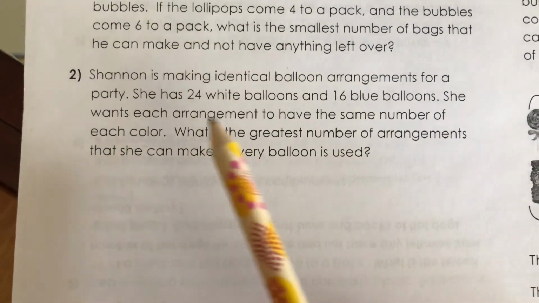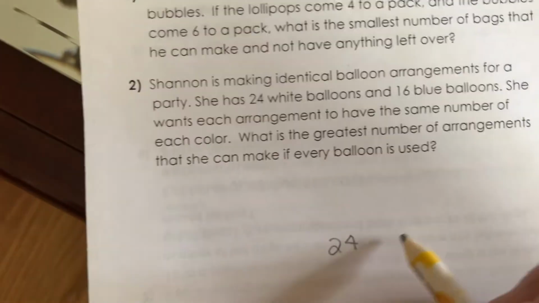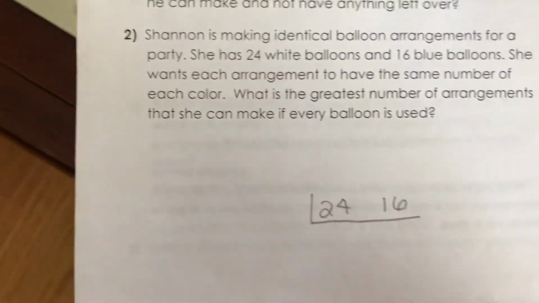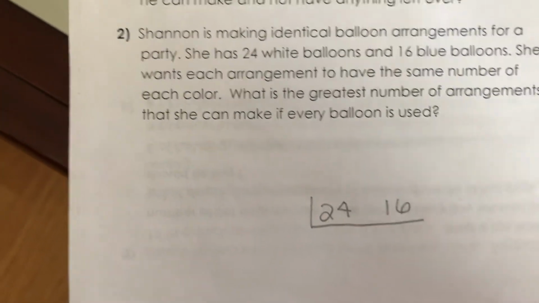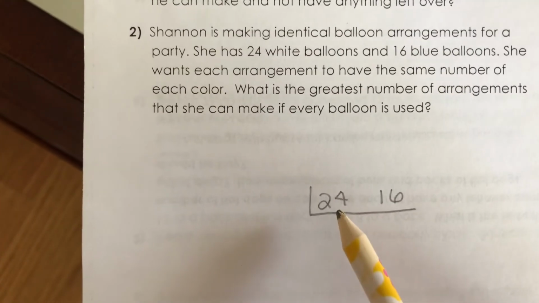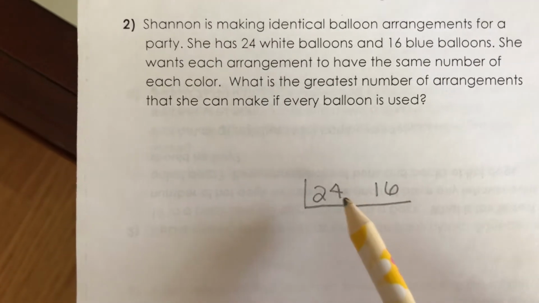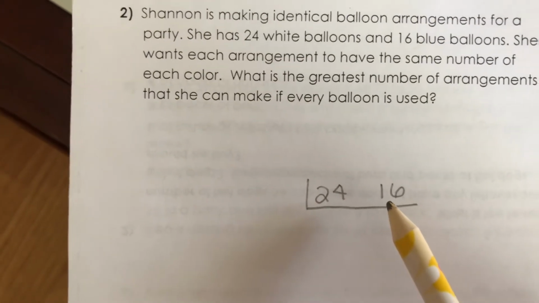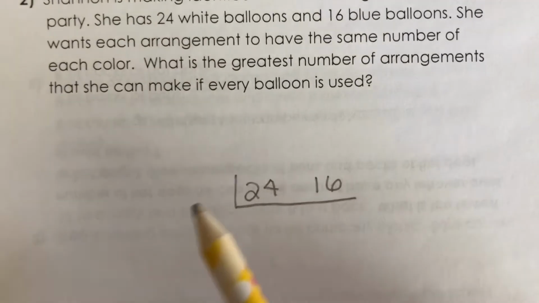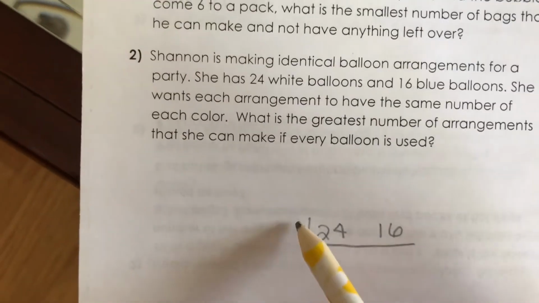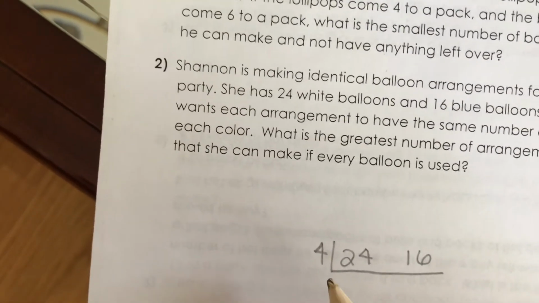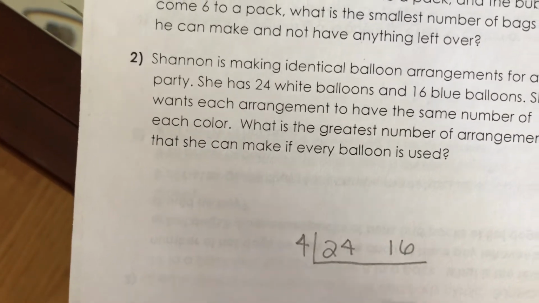So again, I've got 24 and 16, so I'm going to put 24 and 16 inside of my little fraction house, upside down. And I'm going to start dividing. So what is a factor that will go into both 24 and 16? Now, I know that 8 is the greatest common factor, but let's say you don't think of 8 right away. Let's say you get 4 right away, okay? So now, 4 will go into 24.